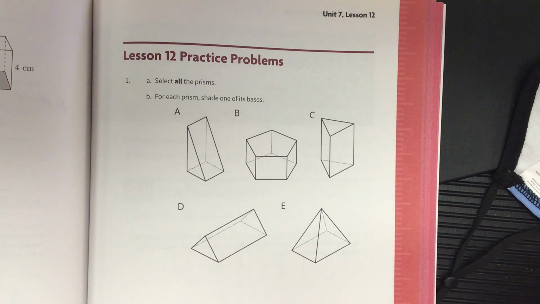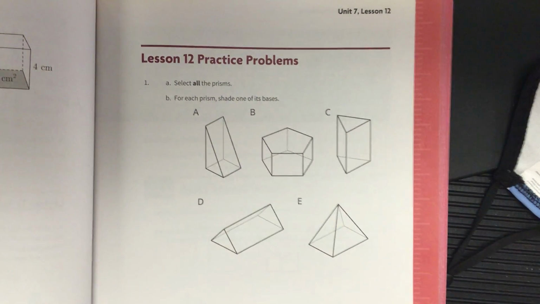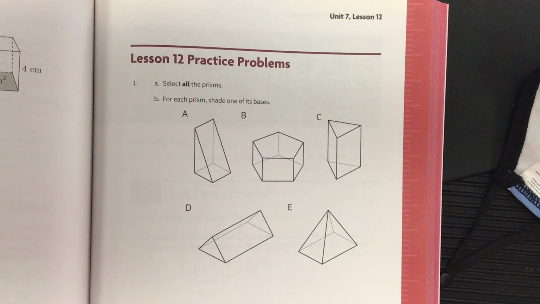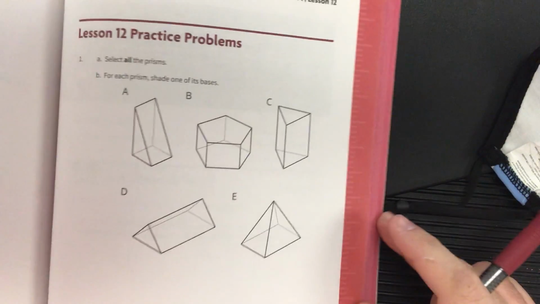All right, lesson 12. Looked like it went pretty well. There was a couple of us that seem to have different answers on one especially here. We'll talk about that. But the first question here, select all prisms.